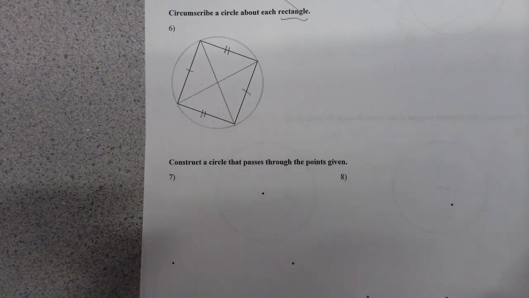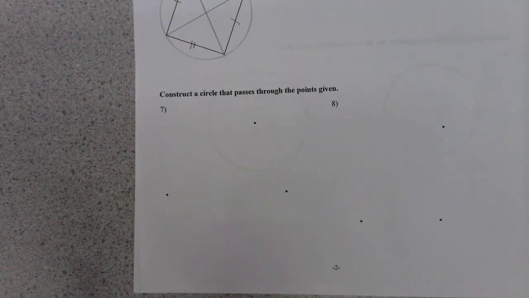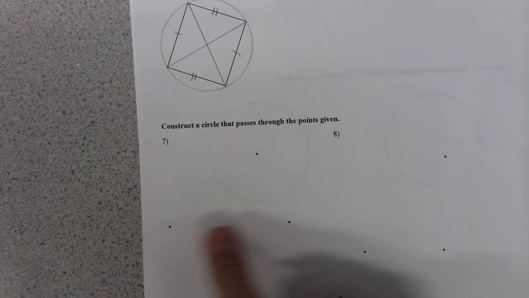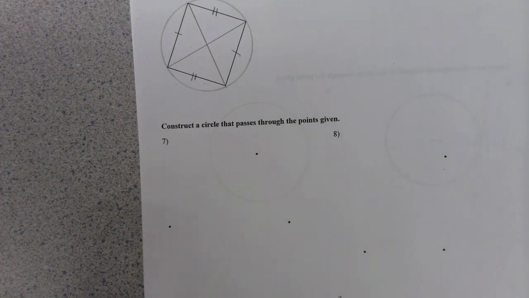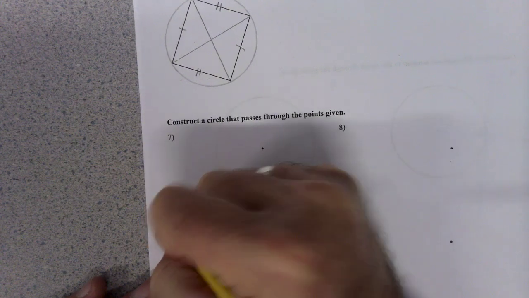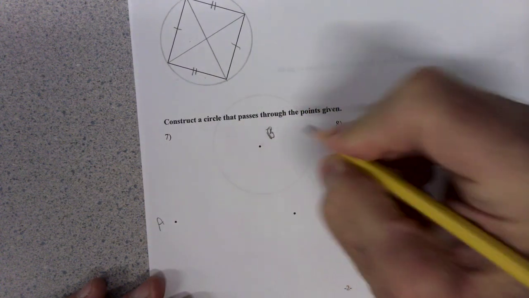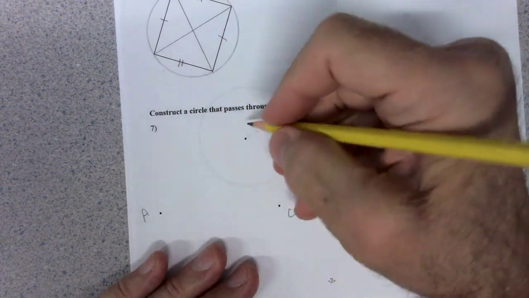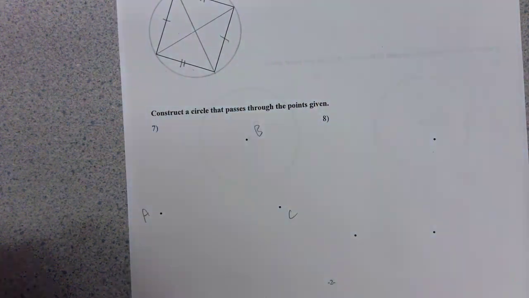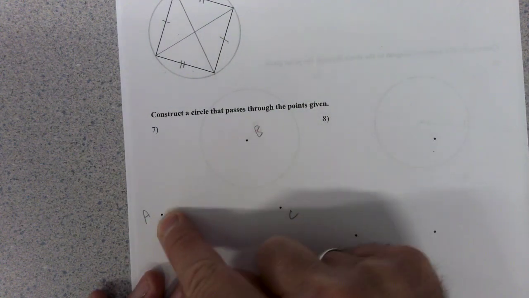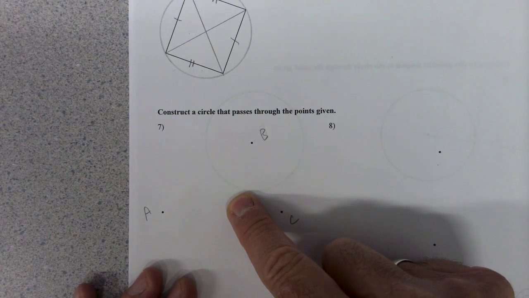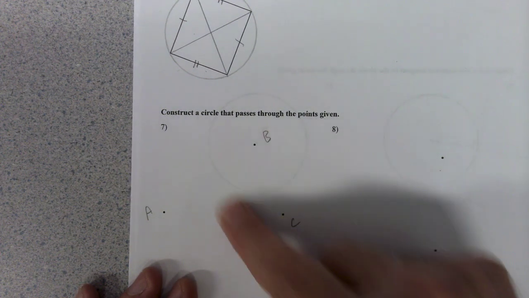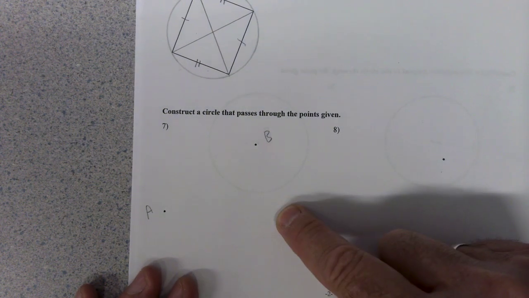And then one last one, finding the circle that contains all three points. So I'm going to do this one. Again, you need to imagine, and just for this purpose, I'm going to label these A, B, and C. I'm going to imagine this is a triangle, and I'm going to do a perpendicular bisector. We're basically finding the circumcenter. So if you draw the perpendicular bisectors of at least two sides, you'll find the center.